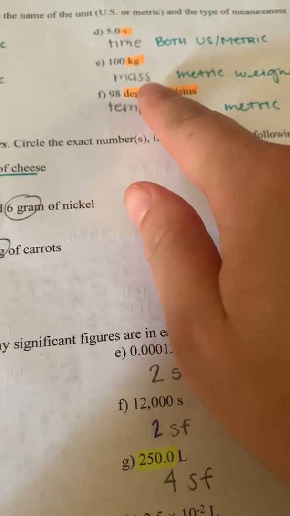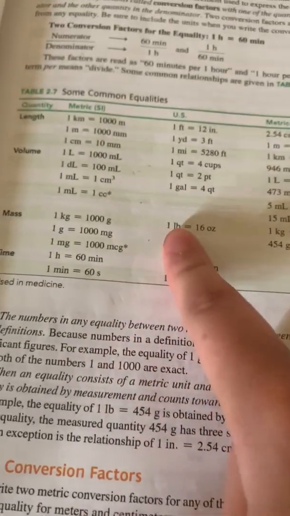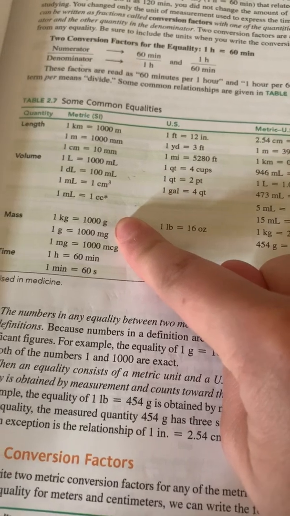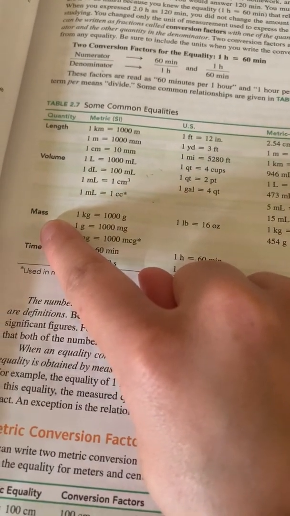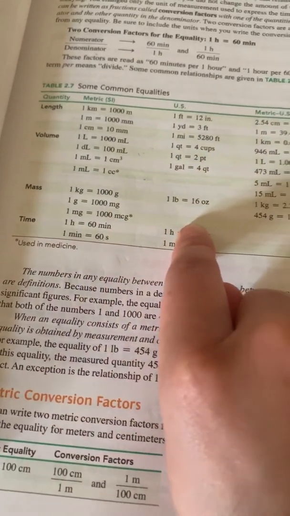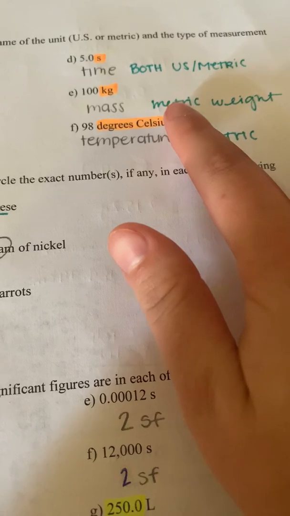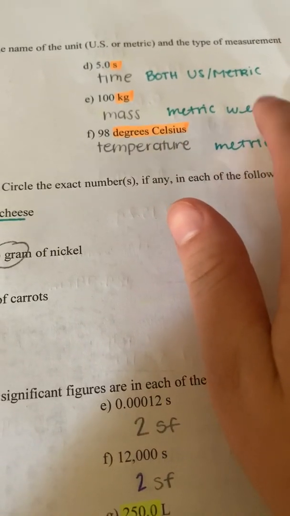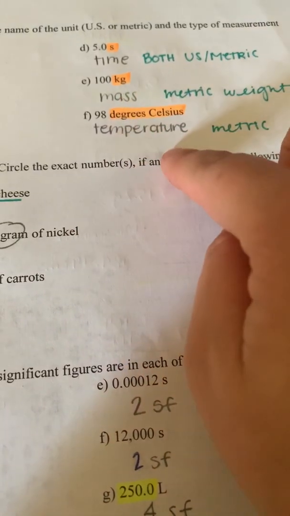So for letter E, it says 100 kilograms. What I'm going to do is look back at the table, and I do see that it's right here under the metric system, in the type of measurement mass, but I don't see it on the other side. So for this one, I'm going to put metric. It's measuring weight, and it's found under the category mass.